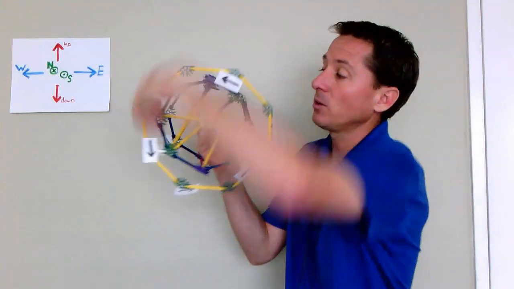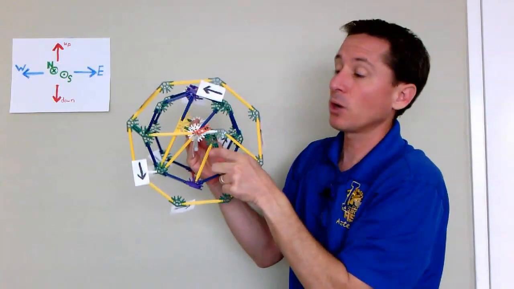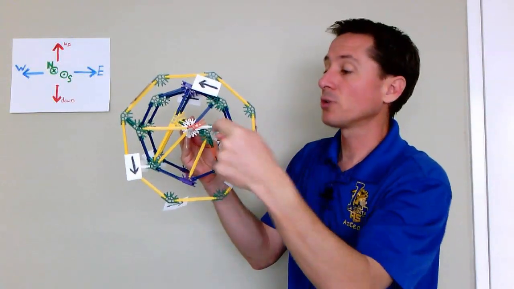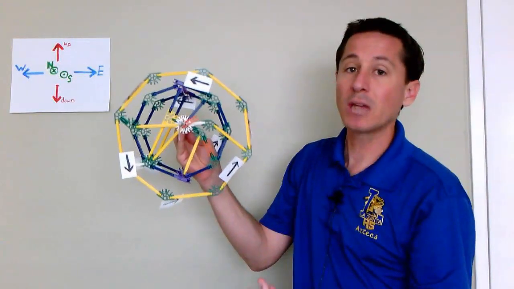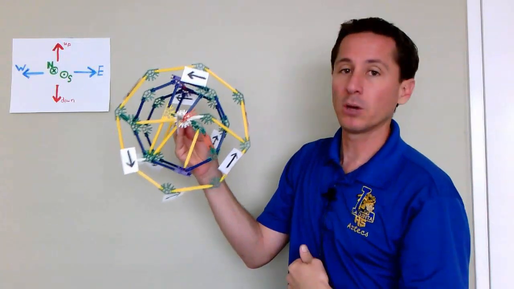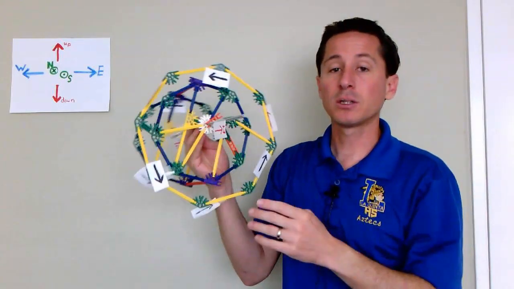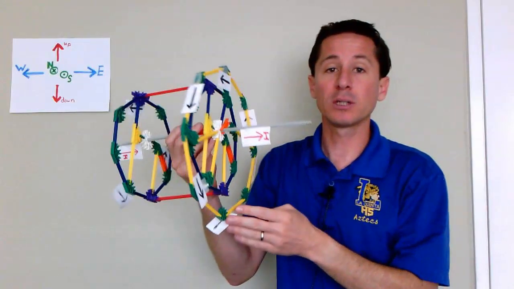Okay, the magnetic field goes this way, whether it's positive charges moving towards us or negative charges moving away from us. You just switch which hand you use to help you figure out which way it goes. Okay, so that's the magnetic field created by a current carrying wire.